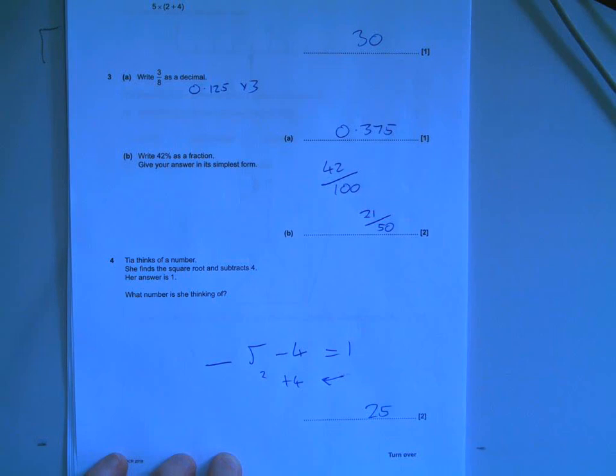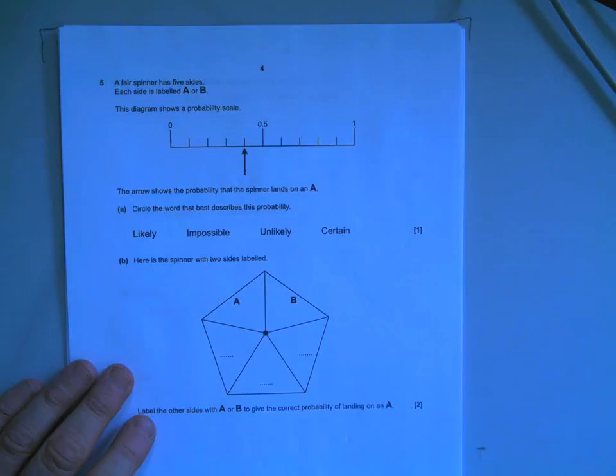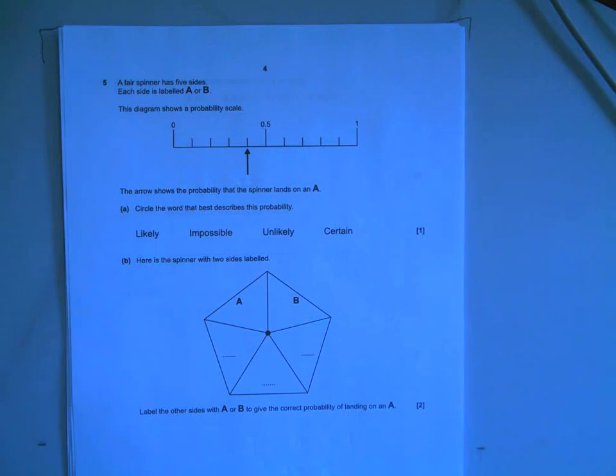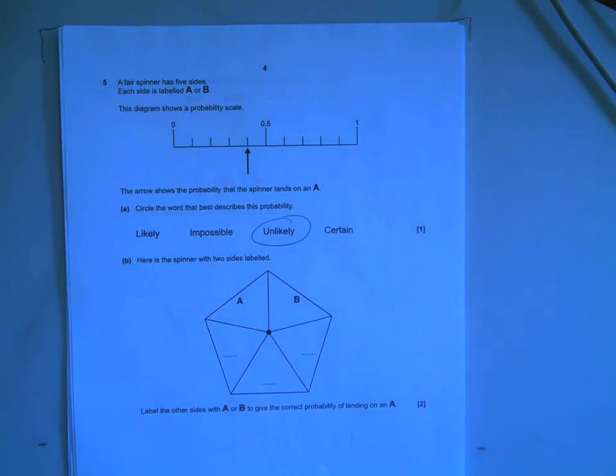A fair spinner has 5 sides. Each side is labelled A or B. The diagram shows the probability scale. Circle the word that best describes this probability. That is unlikely. Bear in mind that halfway, 50-50, is evens. The other side of that will be likely. 1 will be certain. 0 will be impossible. And therefore it's unlikely.